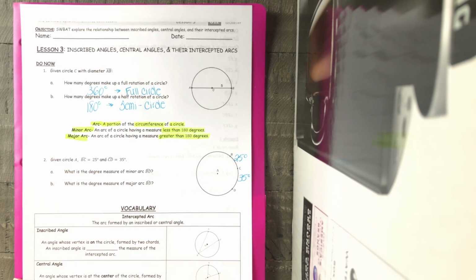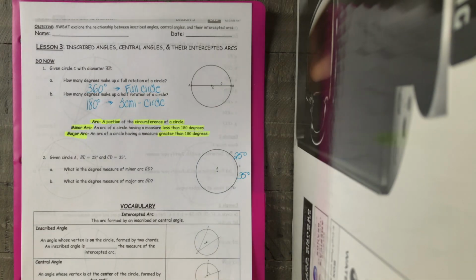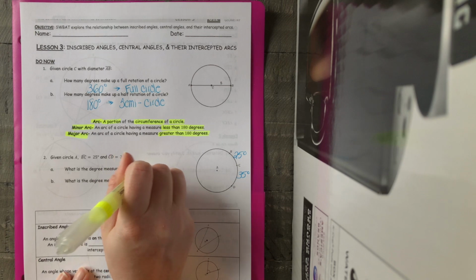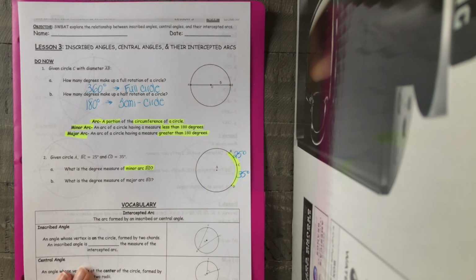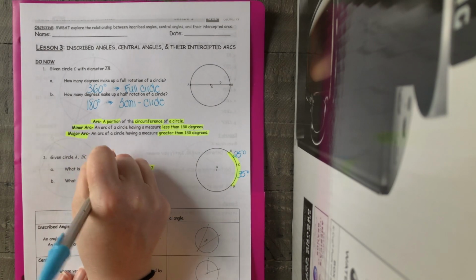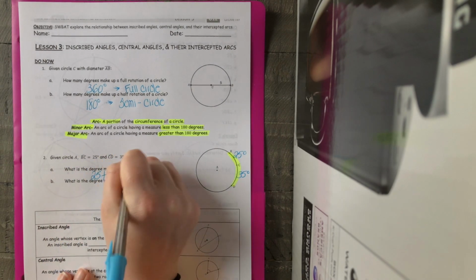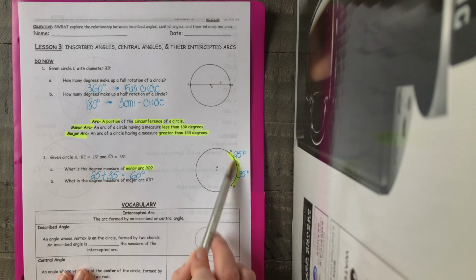And then if I look at part A, it says, what is the degree measure of minor arc BD? So if I want to know minor arc BD, well, to get from B to D, I have to travel past both of those numbers. So 25 and 35, when I put them together, give me 60 degrees. So that would be the length, or the degree measure, I should say, from B to D.